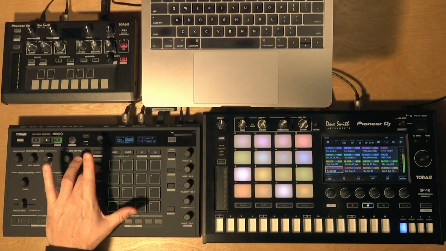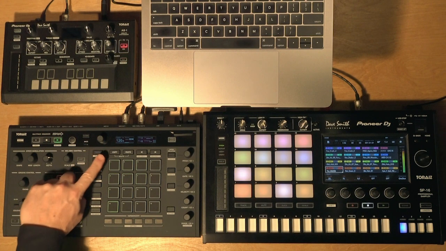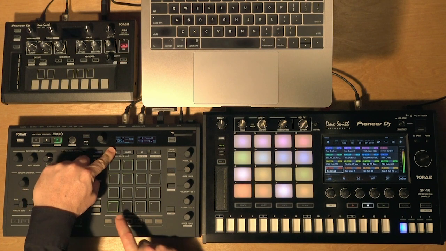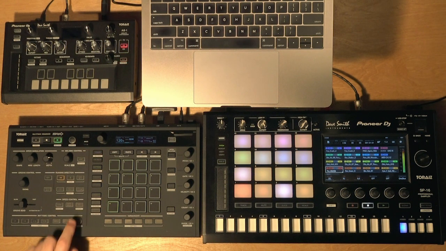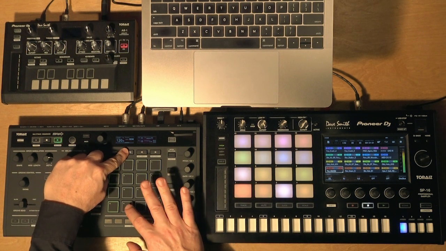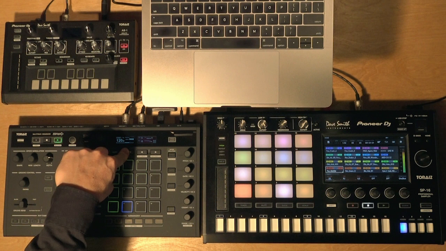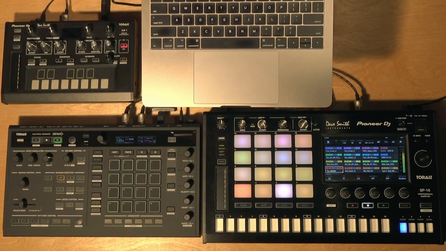So let's take a look at pattern. I'm going to hold down copy and copy the pattern where that is. And now I'm going to press paste and paste it into the pattern next to it. That means if I push this pattern, it'll play the start, and I can just jog in between where those two patterns start. So here's the new one I copied.